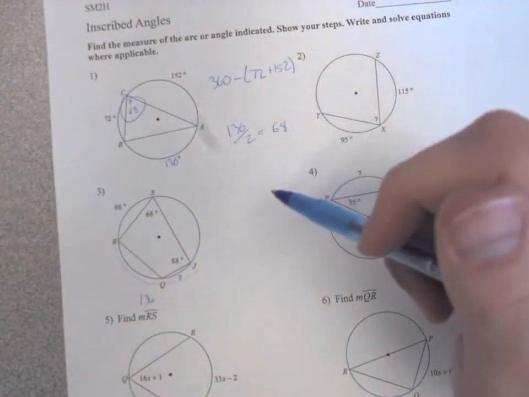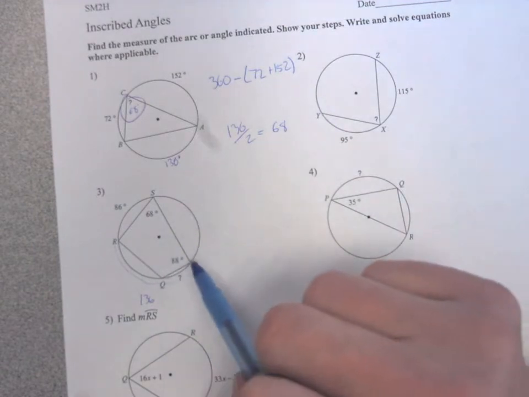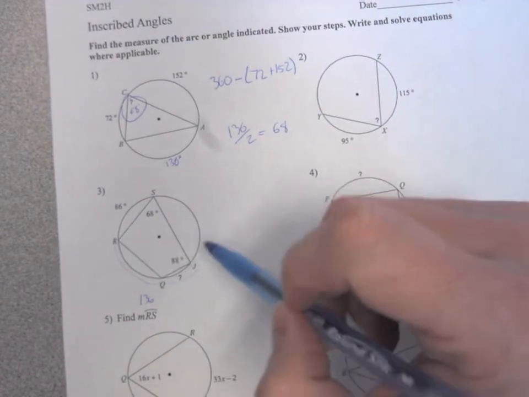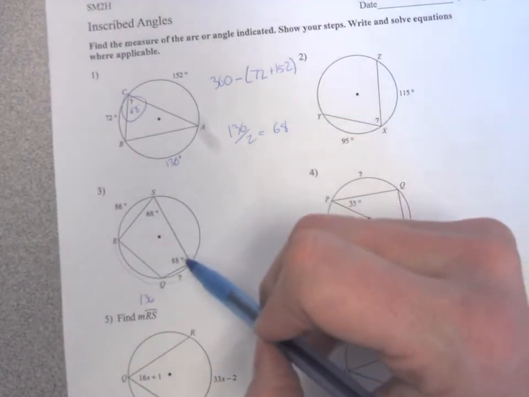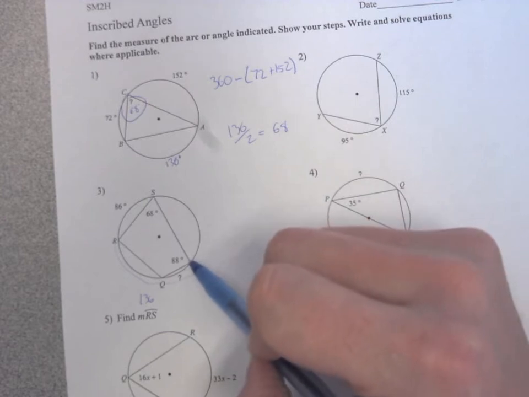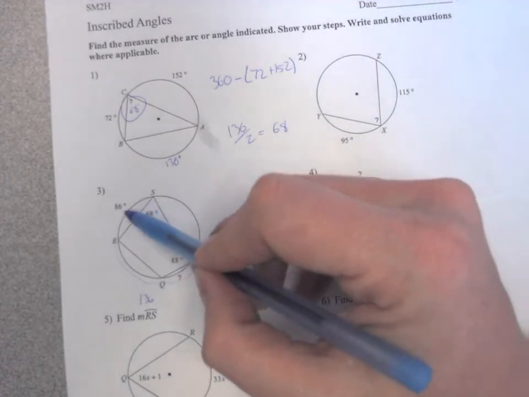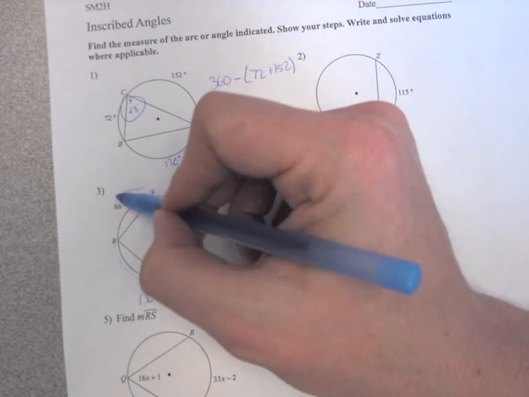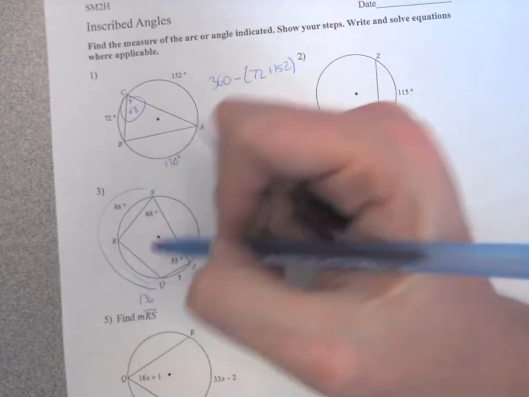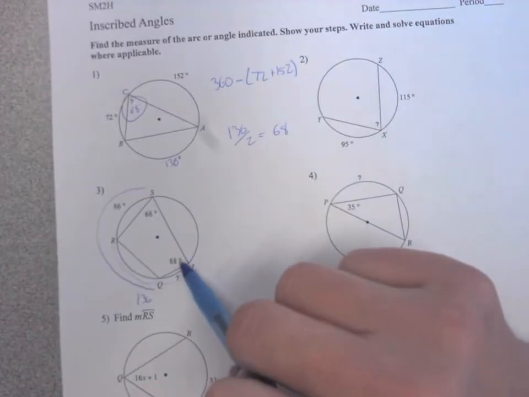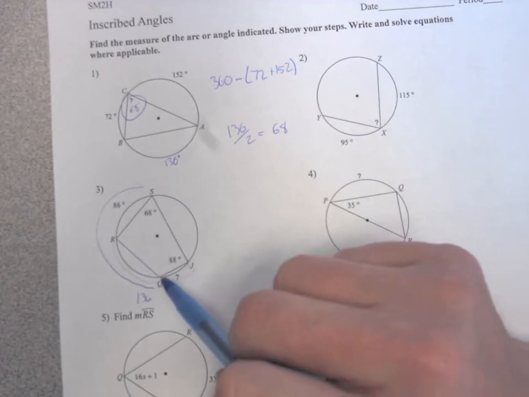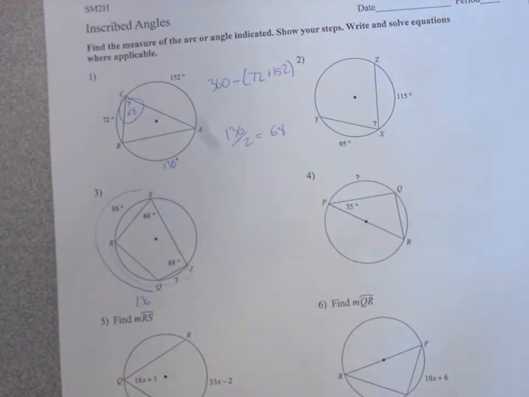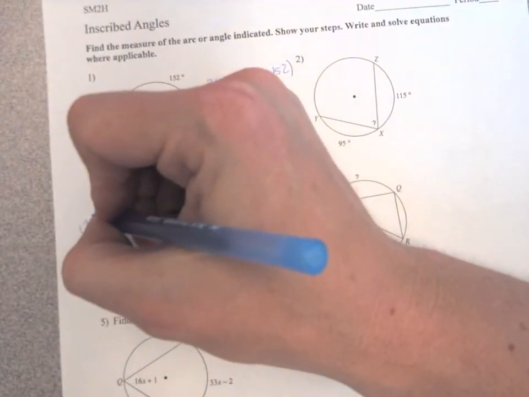Now over here, we have this other arc that we can use. So 88, if we double that, we're going to get this full arc from here to here. So if we double 88, we get that full thing. So 88 times 2 is going to be 176.